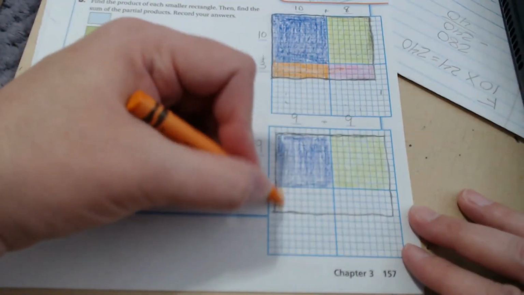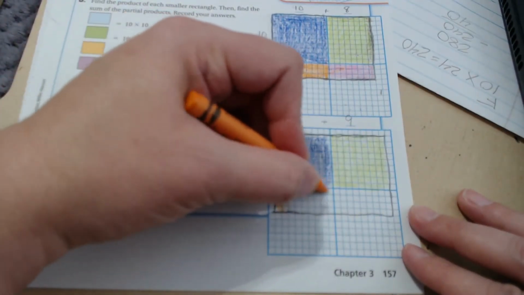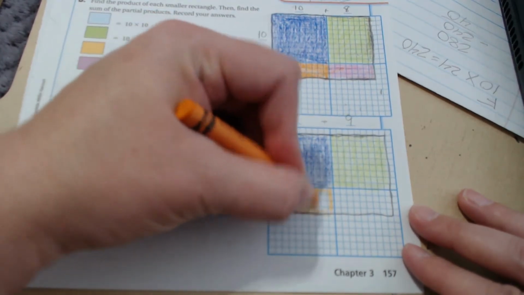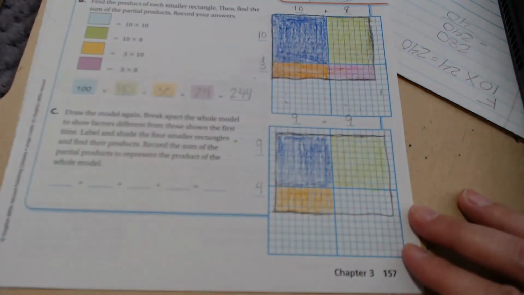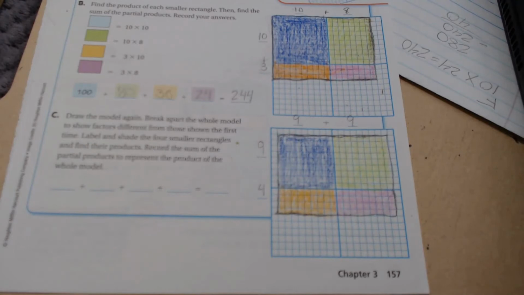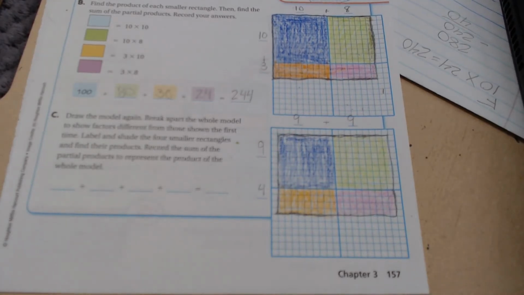I'm going to do my next one orange, which is 4 times 9. And my last one, I'm going to do pink, which is also 4 times 9. So now it's time to do some multiplication. Put my crayons away real quick. Don't want to lose them.